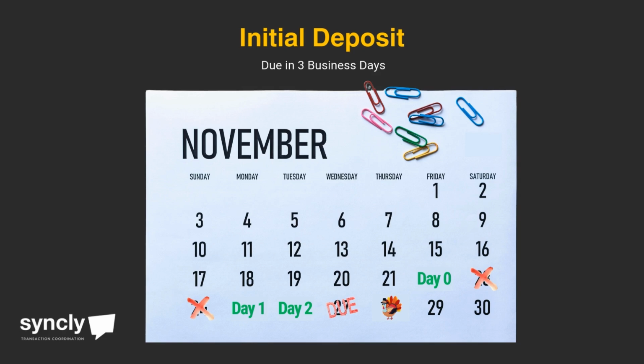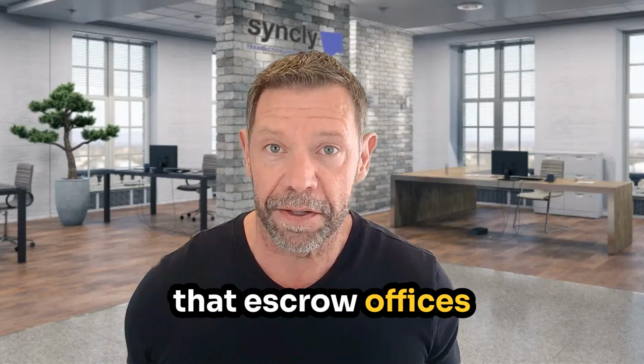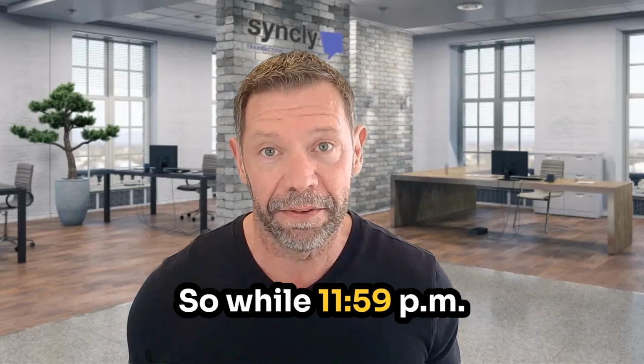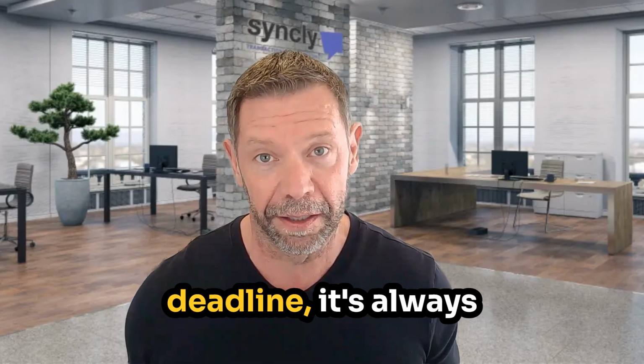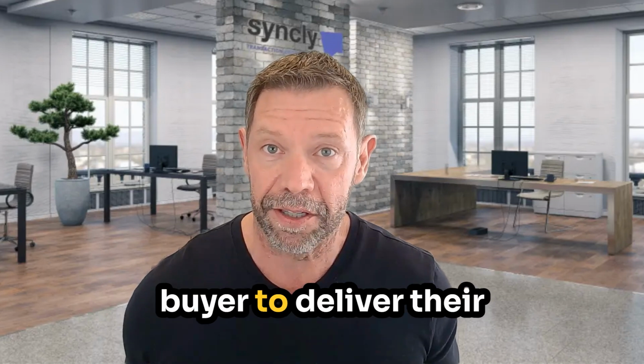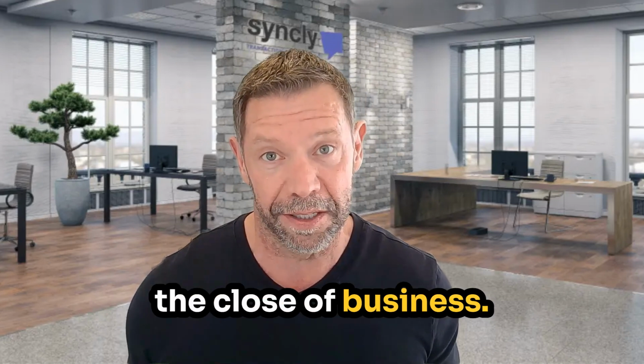So the deposit must be delivered to escrow by 11:59 p.m. on Wednesday, November 27th. But keep in mind that escrow offices have operating hours. So while 11:59 p.m. is the contractual deadline, it's always a good idea for the buyer to deliver their deposit well before the close of business.